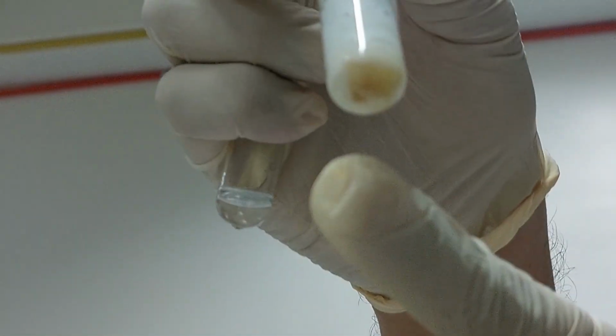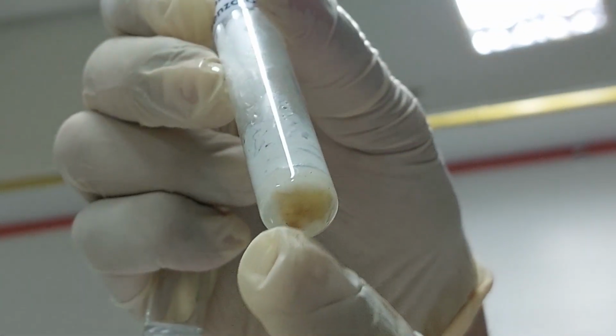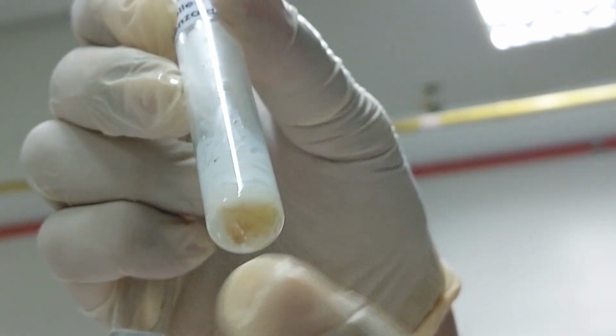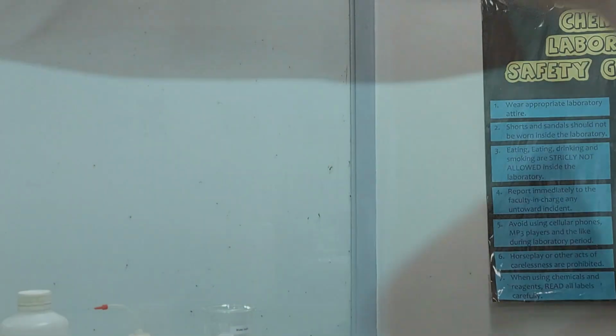Same thing here, you notice at the bottom of the test tube you already have that mirror, indicating the formation of silver. Here it will take more time for acetone to develop the silver mirror, but we already observed that for the other two. So we are expecting this to be all positive.